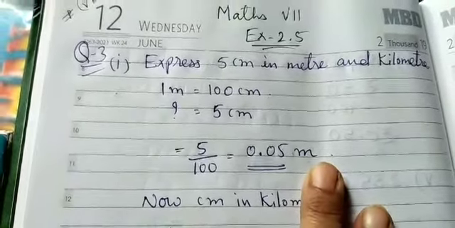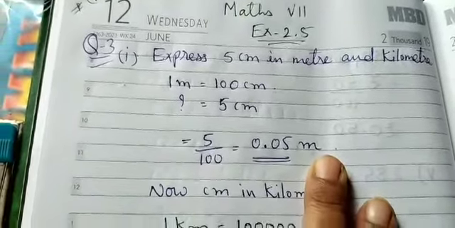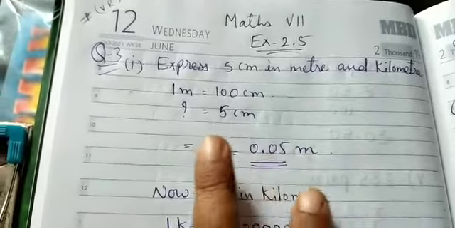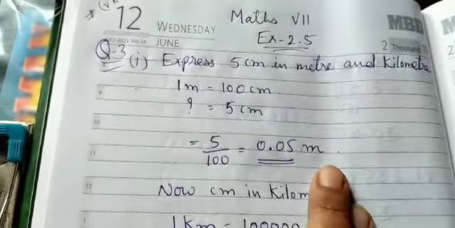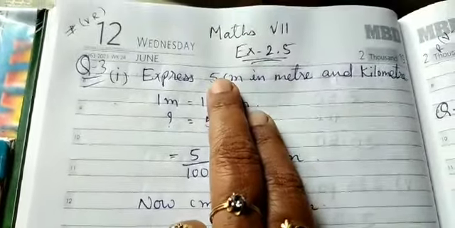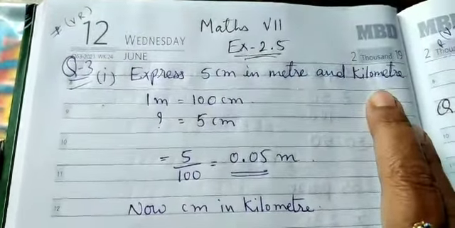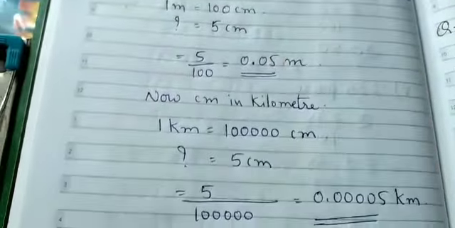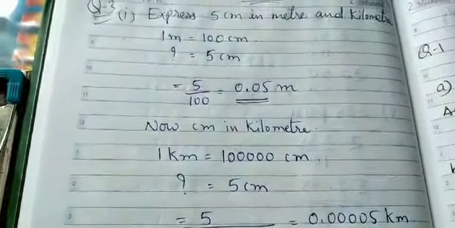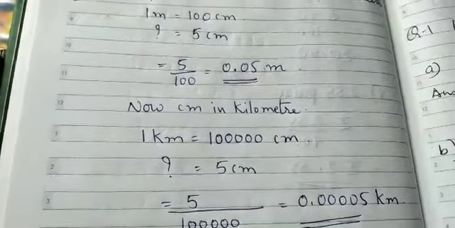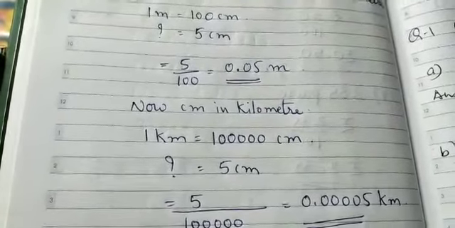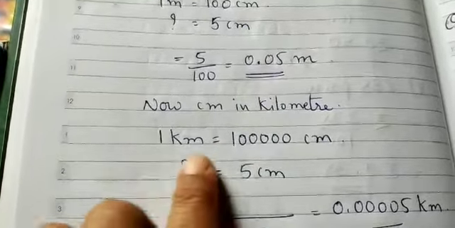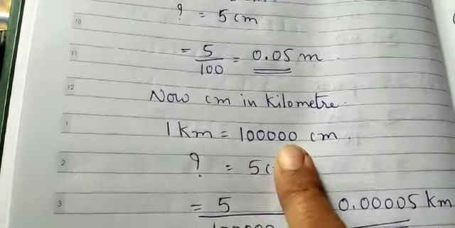What will you write as the unit? You will write meter at the back of the digit. Okay. So the answer is 0.05 meter. Now the same 5 centimeter has to be converted in kilometer. So our two parts will be centimeter and kilometer. Let's see. 1 kilometer is equal to 1 lakh centimeter.